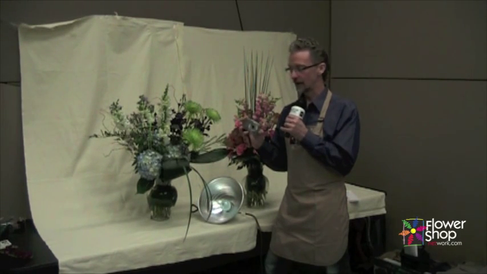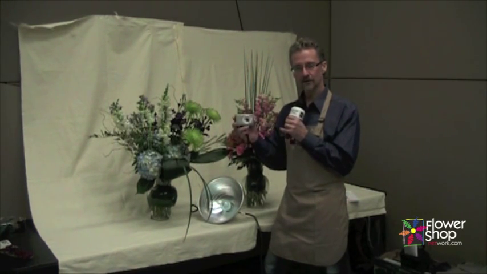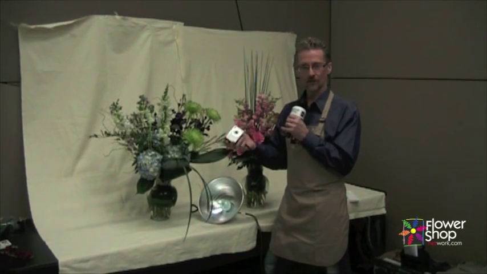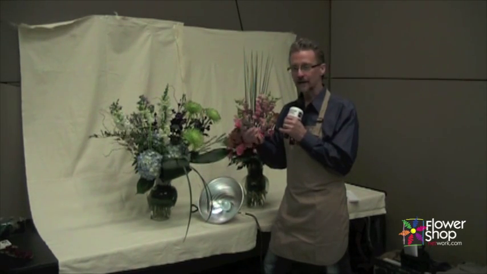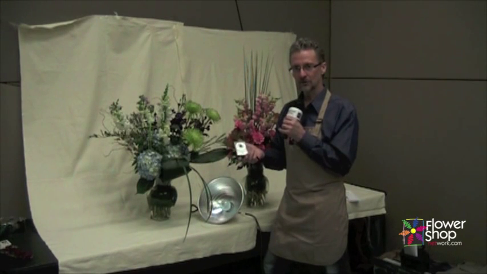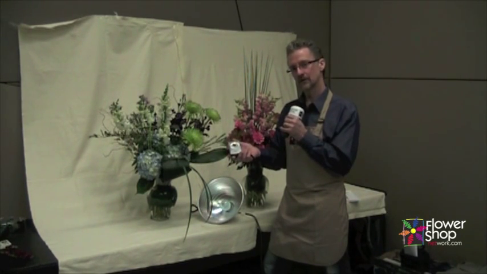The other thing that a lot of the new point and shoots will do is allow you to set it for the type of bulb that you're using, whether it's a fluorescent bulb, an incandescent bulb, or daylight. So you can control the quality of the image that you're producing a lot better that way too.